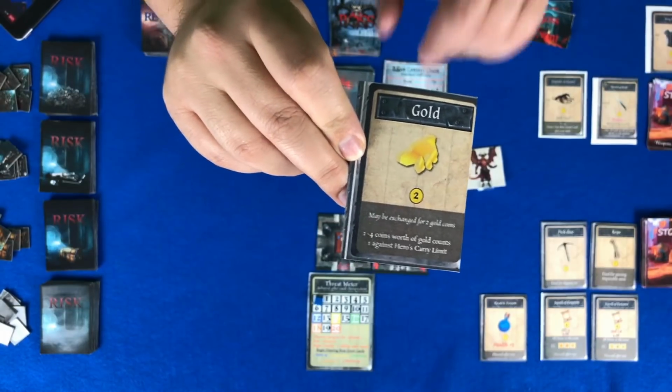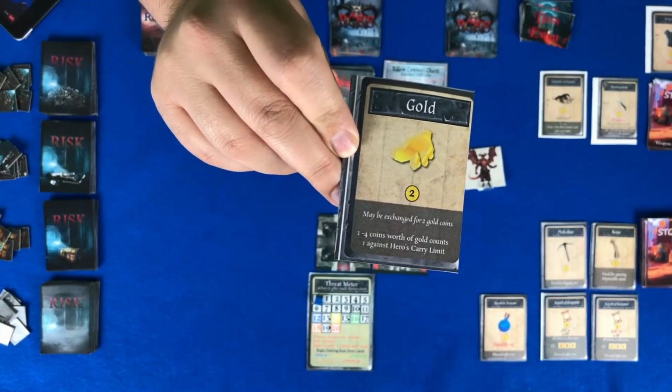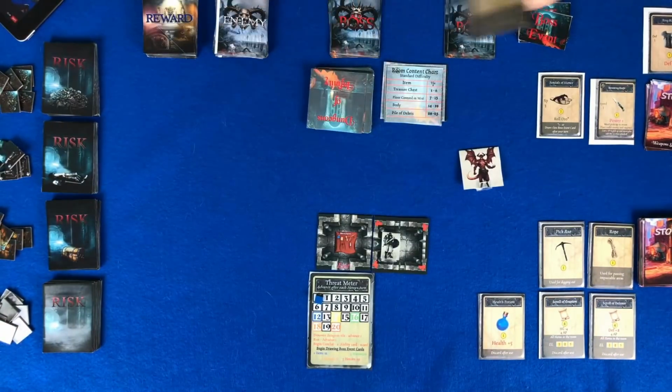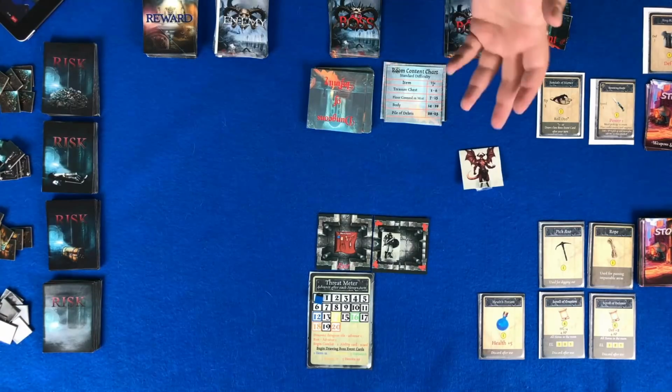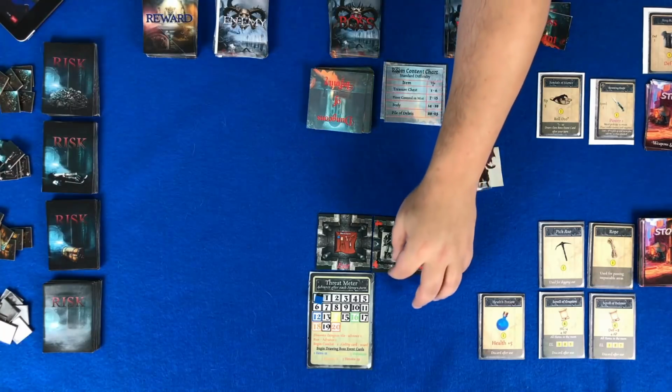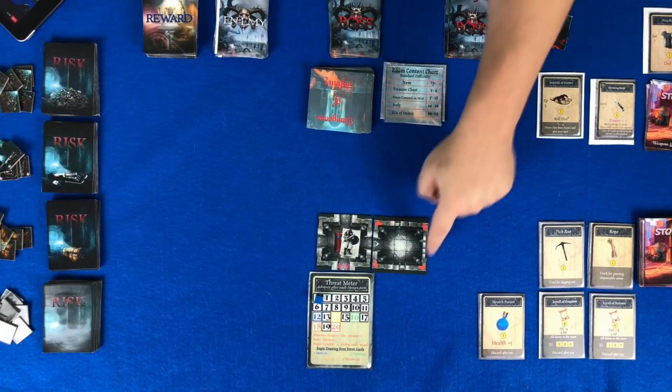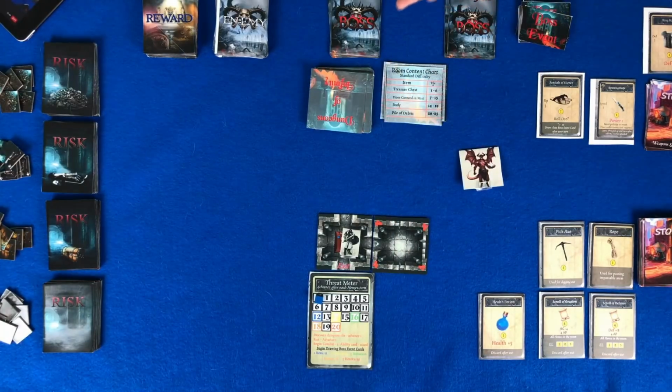Now you have to turn this in to the merchant before you actually get the money. So right now, this is gold that turns into 2 money. So we'll put it into our inventory. I've used 2 action points. I'll move back into the room, and because I can't go anywhere else, that's the turn.